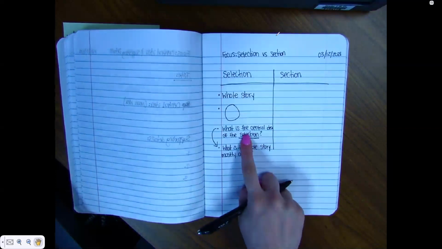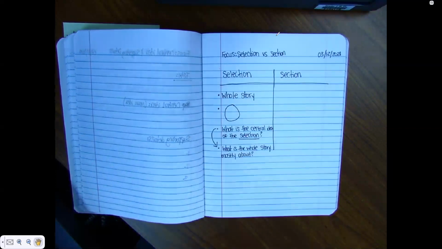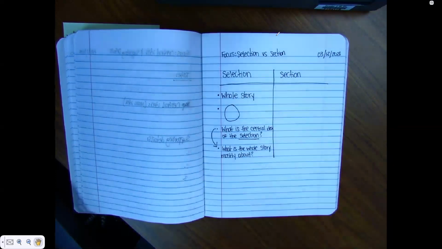When you see what is the central idea of the selection, it's really asking you what is the whole story mostly about. All right.